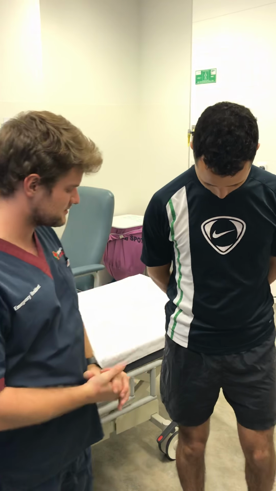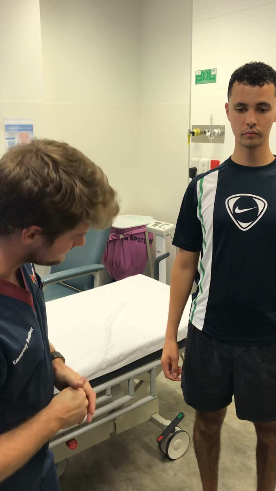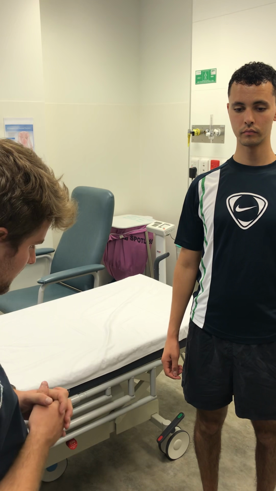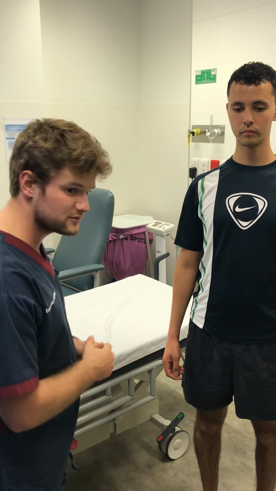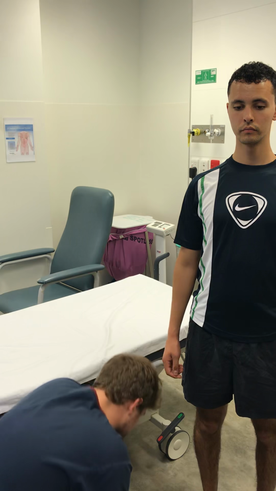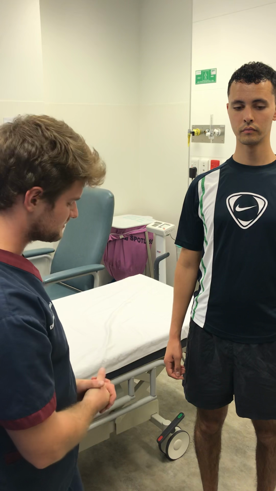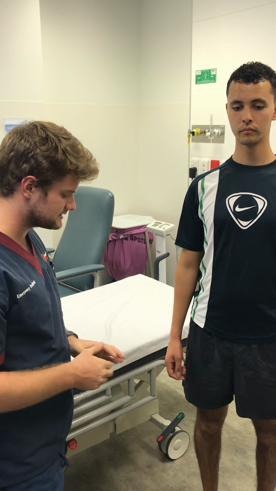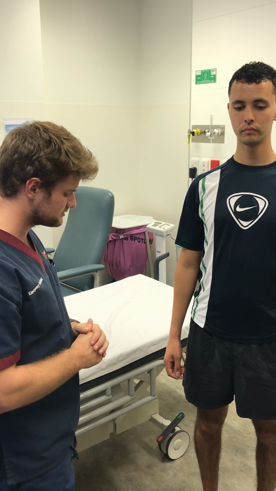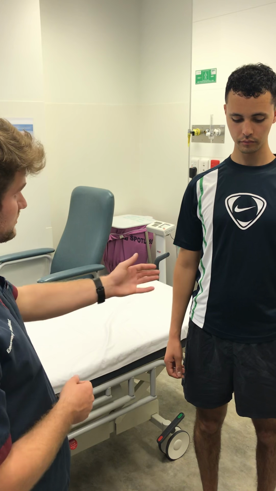So to begin the examination, we will first look at the general alignment, and we can see that there is some slight varus deformity. There is no evidence of femoral anteversion or tibial torsion. When looking down, we can see that the arches are well maintained. This is important as flat feet can exacerbate patellofemoral injuries.